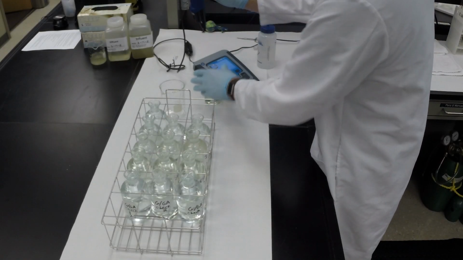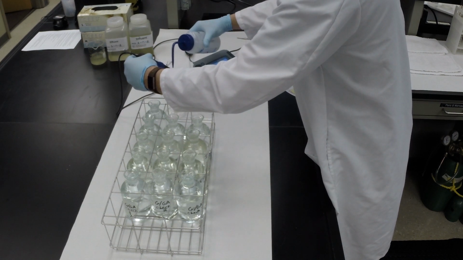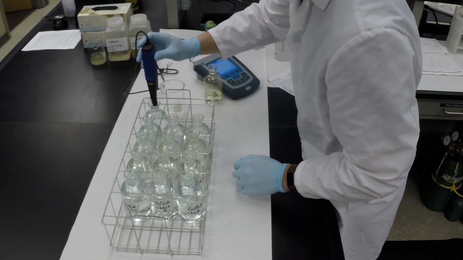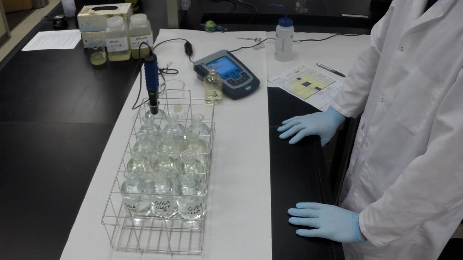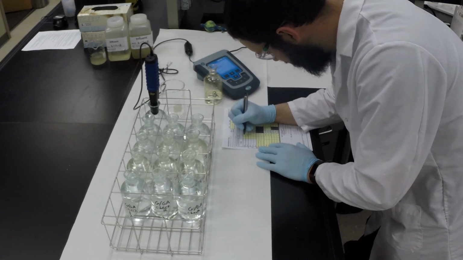Remove the probe from its holding bottle and gently rinse it using DI water. Gently but firmly place the probe in the first blank bottle. Turn on the stirrer and hit the read button on the probe. Allow the probe to stabilize. Once it has stabilized, record the initial DO reading on your bench sheet or LIMS. Remove the probe and rinse it with DI water.